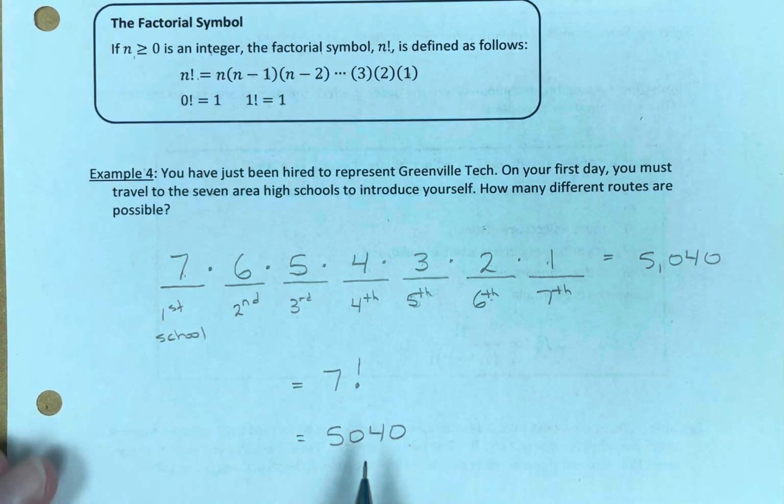So there are 5,040 different routes, different ways you can go to those 7 schools and introduce yourself. So there you have it, the fundamental counting principle and the factorial symbol, both of which are going to be used in upcoming lectures.